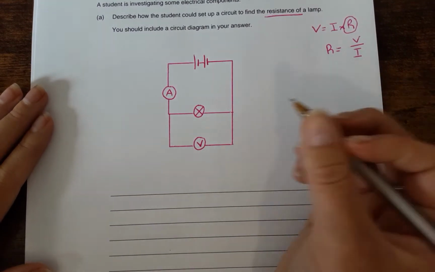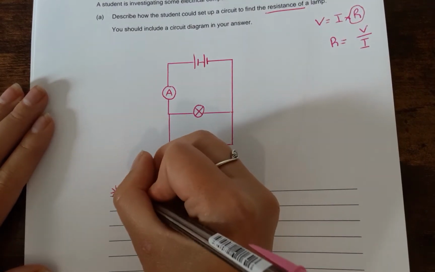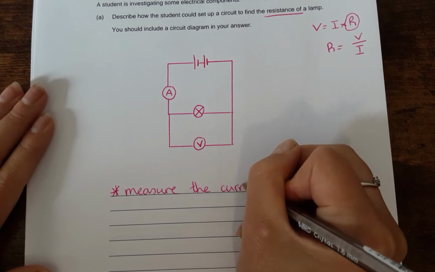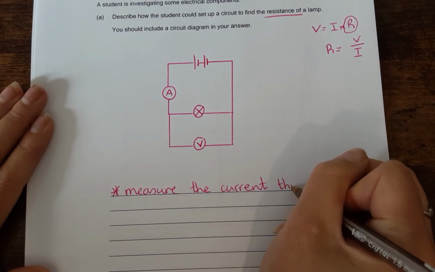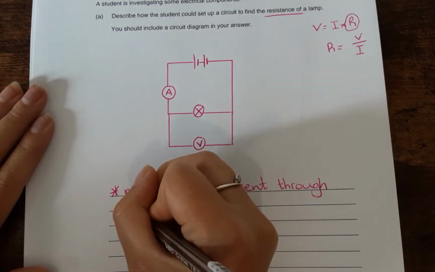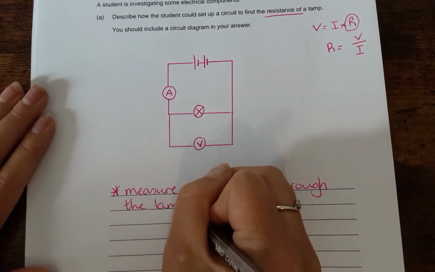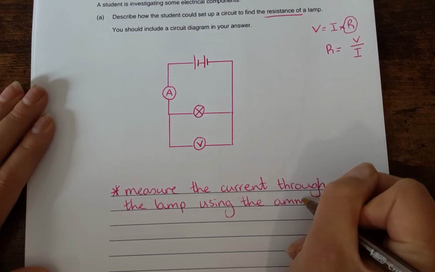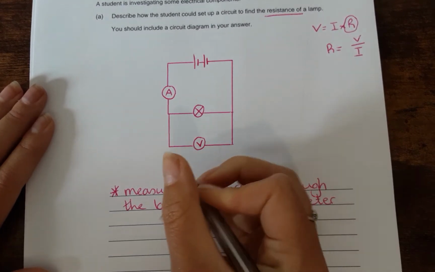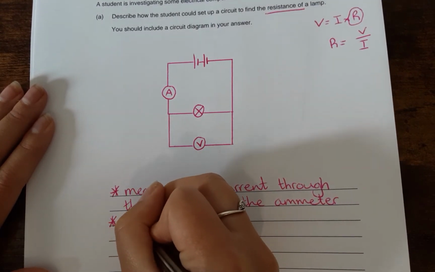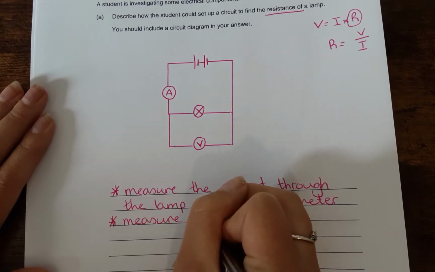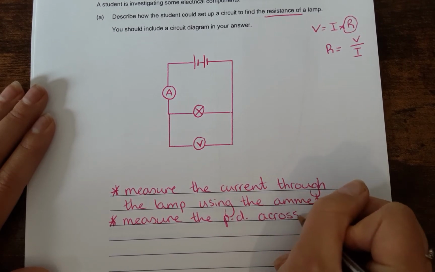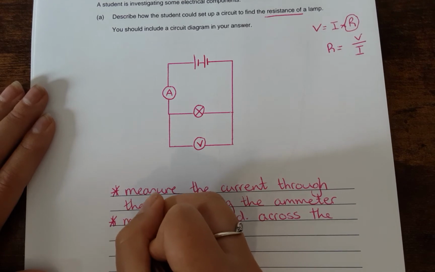Okay, and then we need to put a few words down with this. So we're going to measure the current through the lamp using the ammeter. And I'm going to measure the potential difference across the lamp with the voltmeter. Measure the potential difference, or PD, across the lamp using the voltmeter.